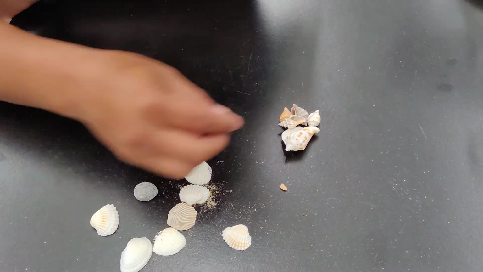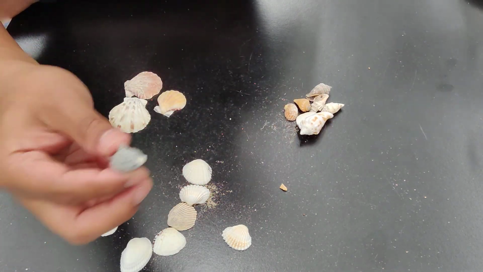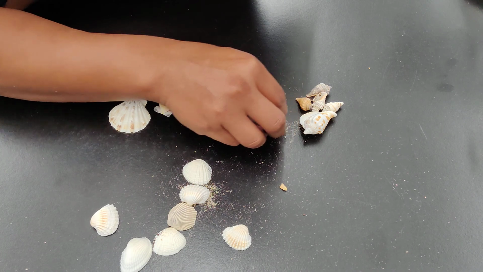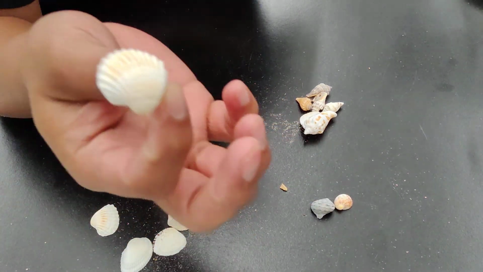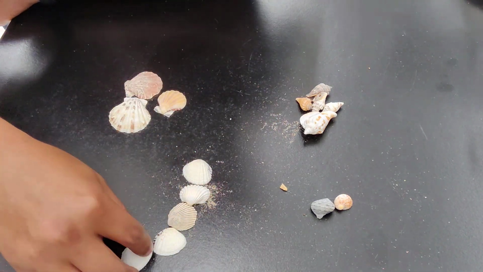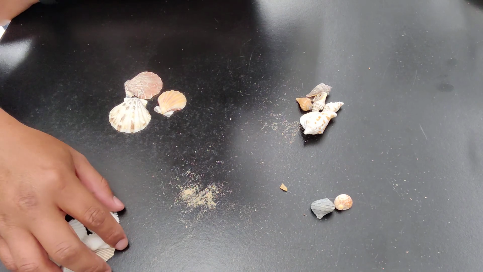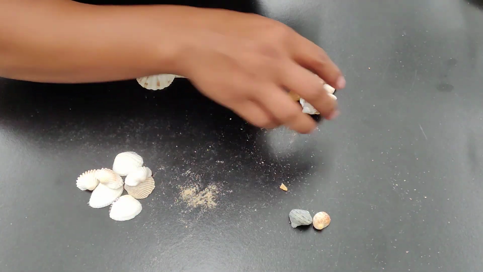And finally, oh, I missed one over here. Finally, here's another round one with the little pointy stick. Oh, these are actually a little bit different. And finally, we have these with the little tip on the top. Okay, so all of these go separate. Okay, so we have 4 different groups.